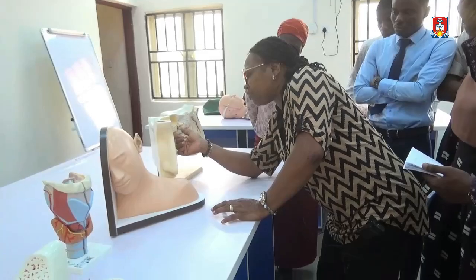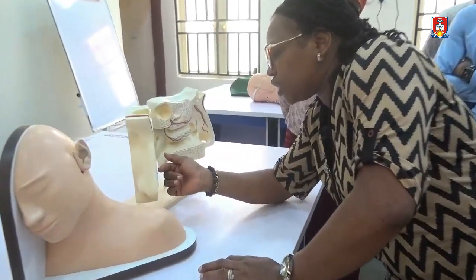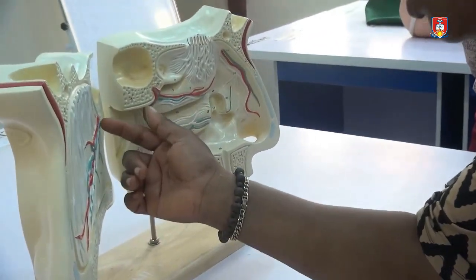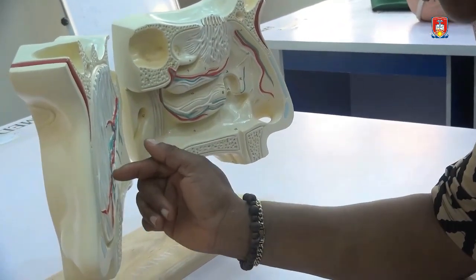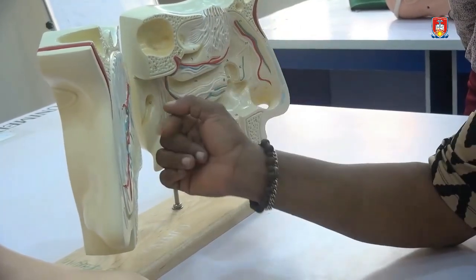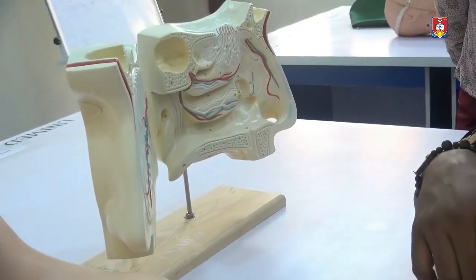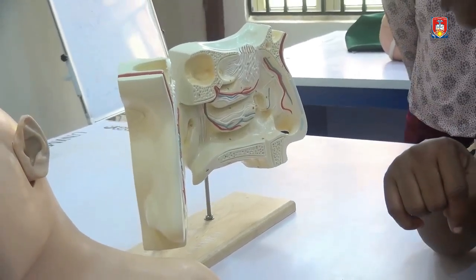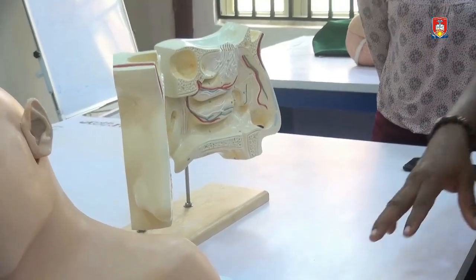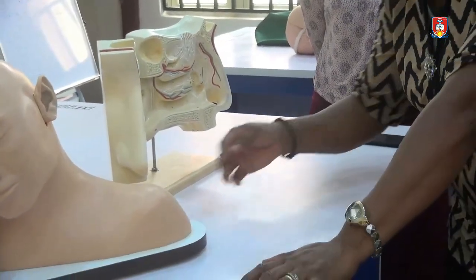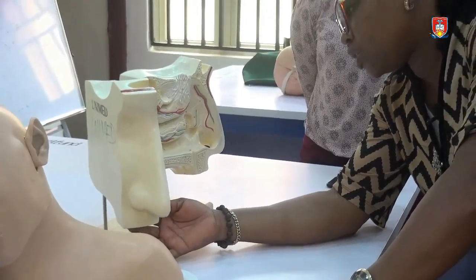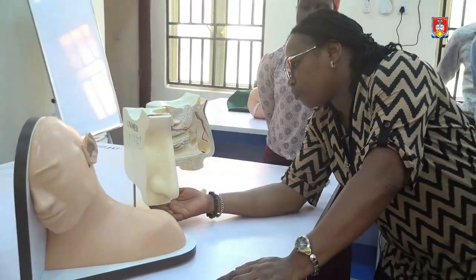So you can see it has a very rich supply of what? Nerves, of arteries, and what? Veins. So any little problem around here will cause what? Bleeding. And bleeding in the nose is called what? Epistaxis. Good. And we had already said that the nose takes care of what?